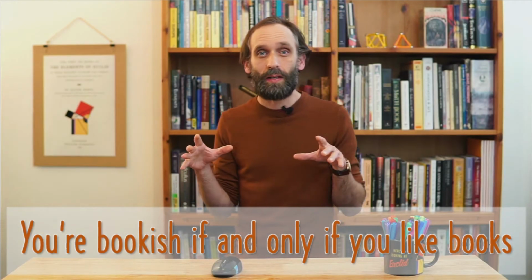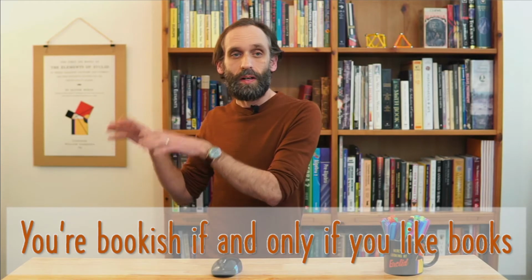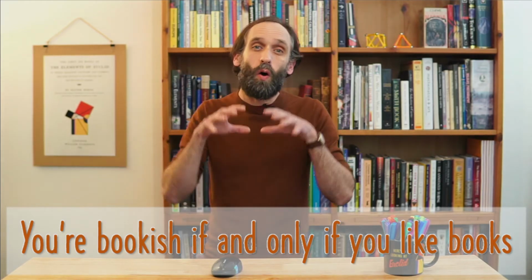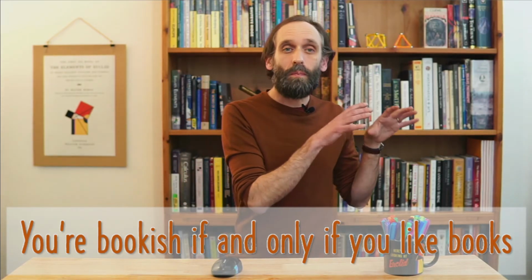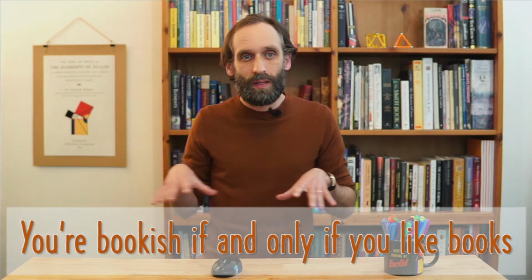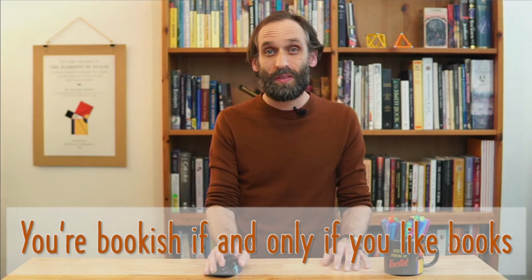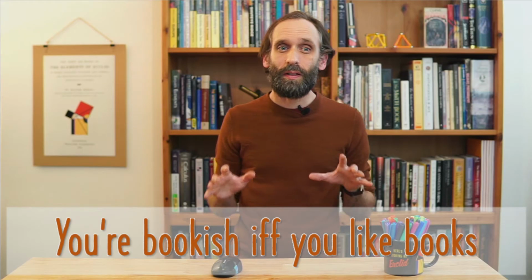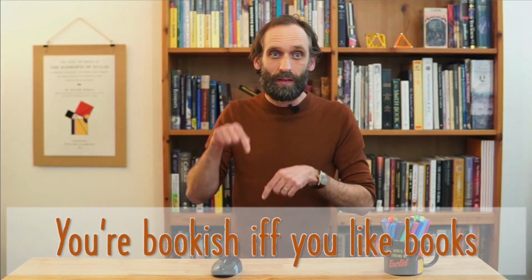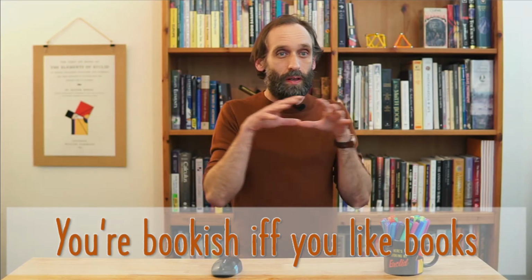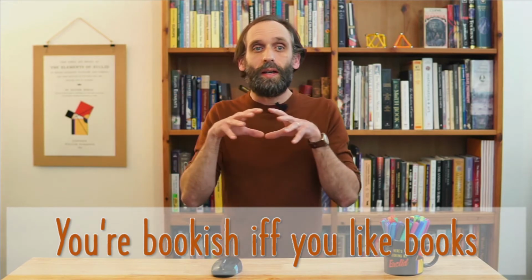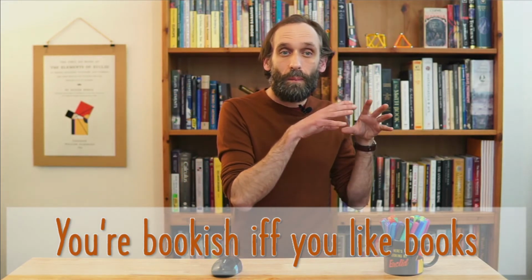Here's the biconditional. It says, you're bookish if and only if you like books. Because this if and only if takes a little bit of space to write, typically I'll be abbreviating it like this, with this iff. So this should be read as you're bookish if and only if you like books.